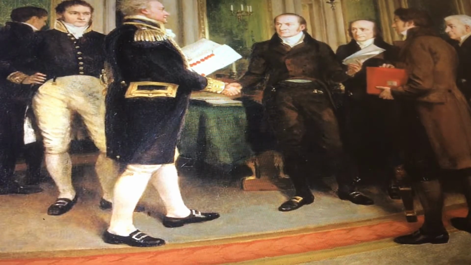This is a picture of the signing of the Treaty of Ghent. The Treaty of Ghent is what ended up ending the War of 1812. Not much changed after the war. The only thing that changed is pretty much the British Navy would no longer impress American sailors anymore.